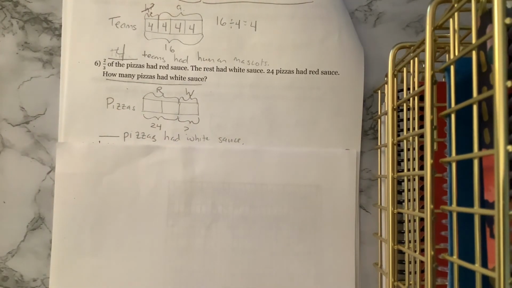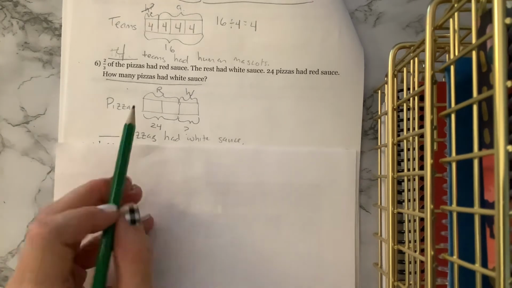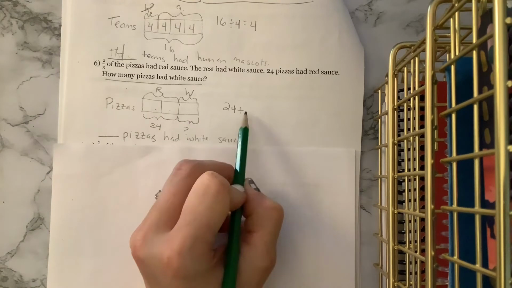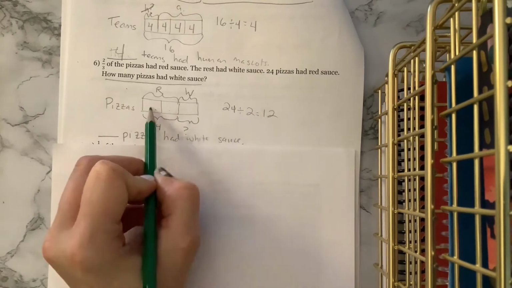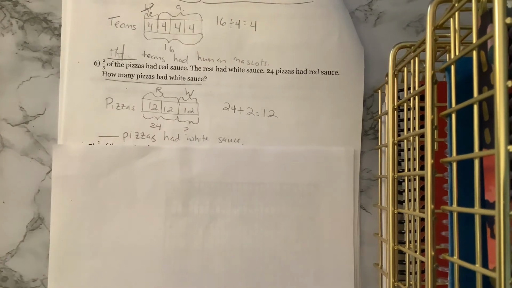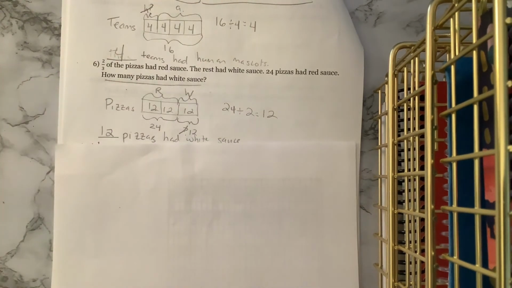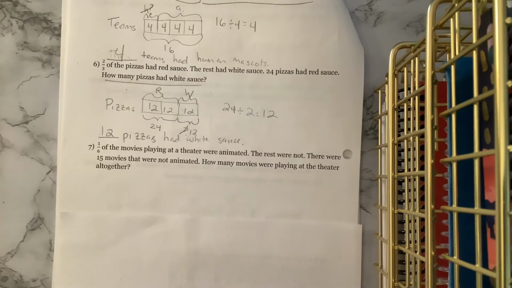Now we get into computing our answer. So we have 24 divided by 2, which equals 12, which means all of these are 12. And again, what would be our multiplication problem here? We'd be multiplying by 1. So 12 times 1, which tells us that our answer is 12 pizzas had white sauce.